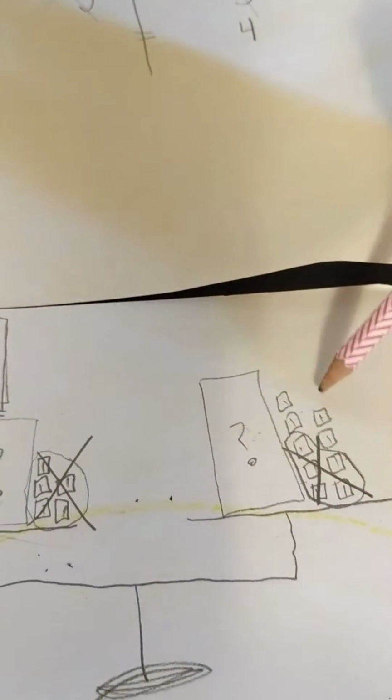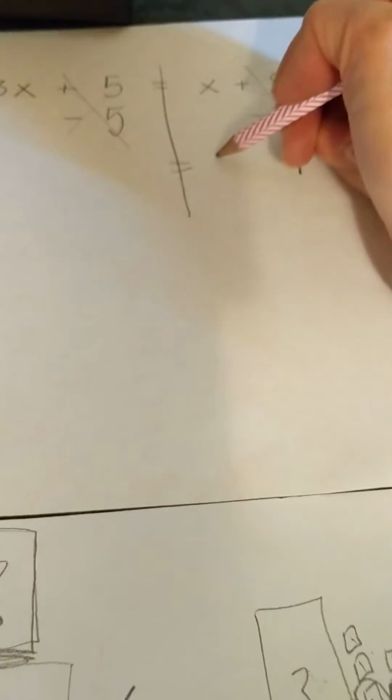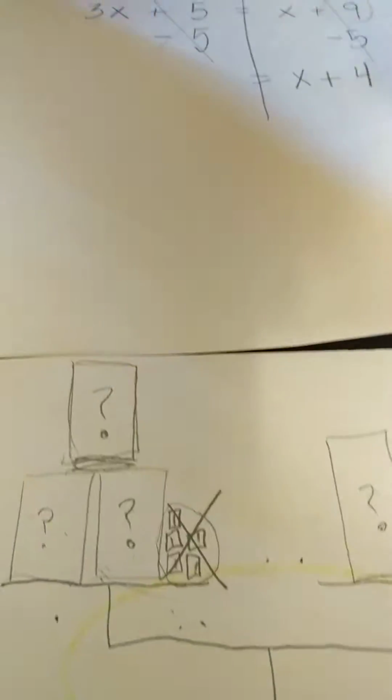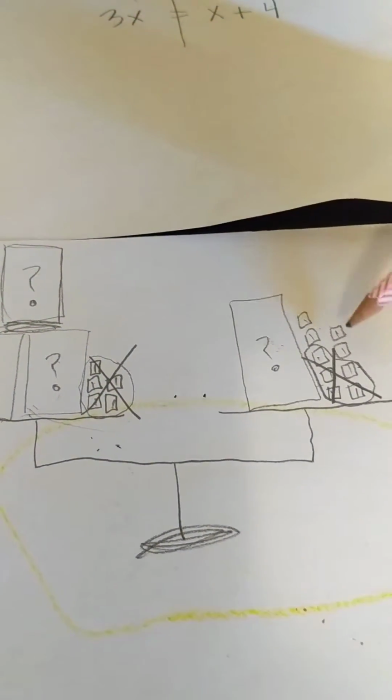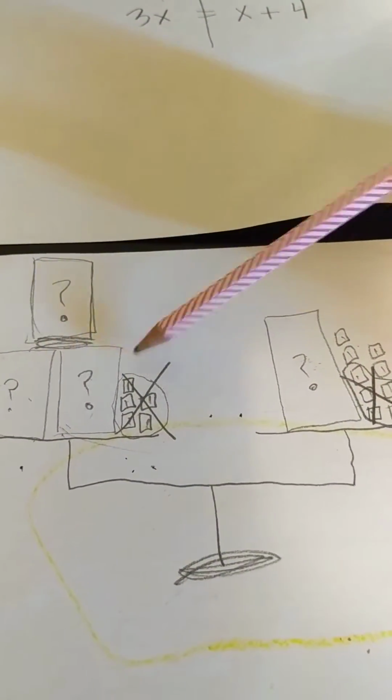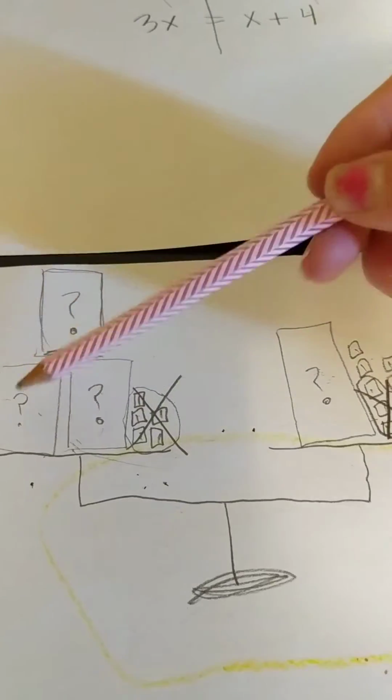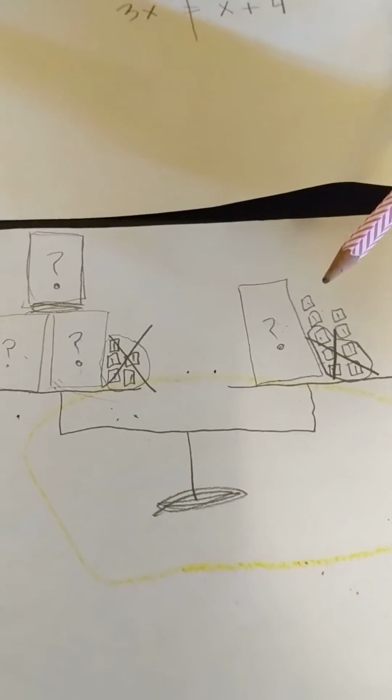The thing is, I don't just have 4 over here. I still have that mystery box. So I still have 1x plus 4 more. And then I still have over here 3 of those x's. Okay? All right, so now I can't take off these 4 because I don't have 4 to take off right here. There's some in here, but I don't know how many yet. Which means now I need to think of something else to do.